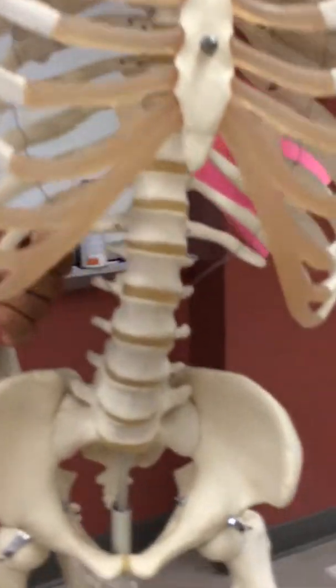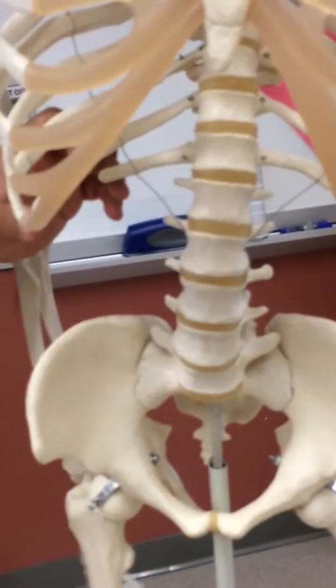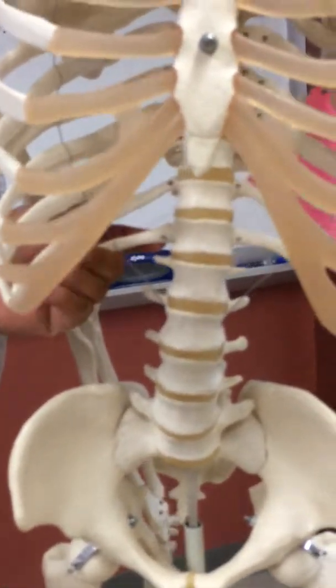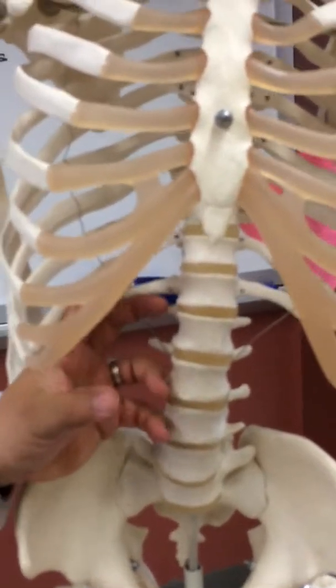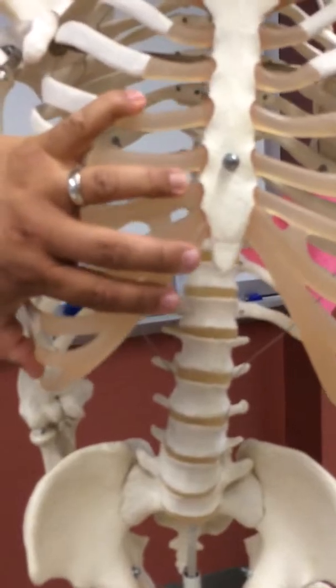And 11 and 12 down here are considered false ribs as well, but also floating ribs, because there is no costal cartilage connecting them to the sternum. Right? So their main function is kind of to support, well, to protect the kidneys that would normally be back here. So that's kind of the rib cage and the sternum.